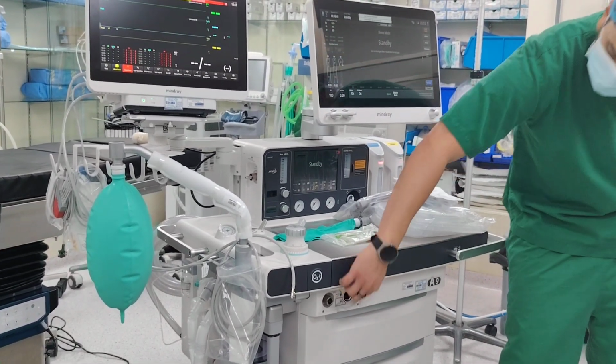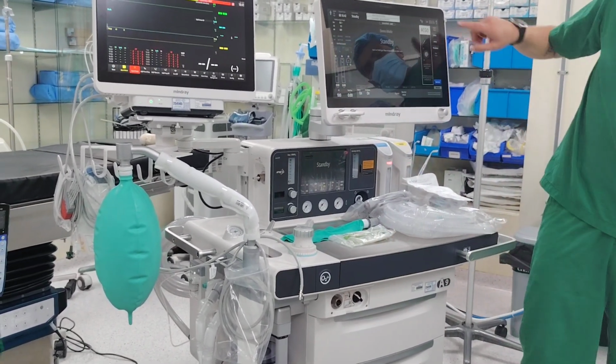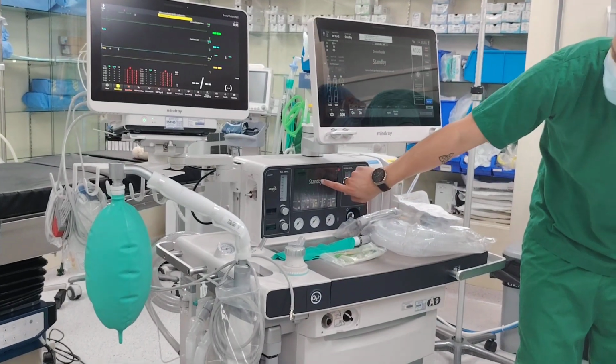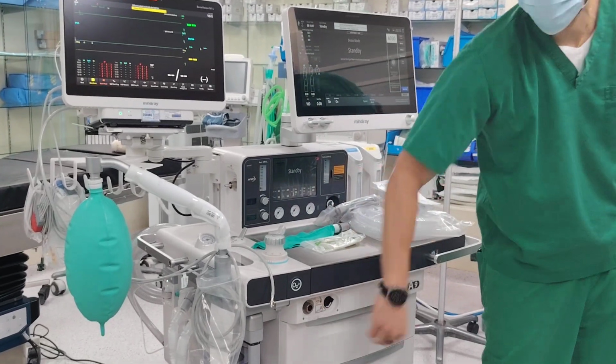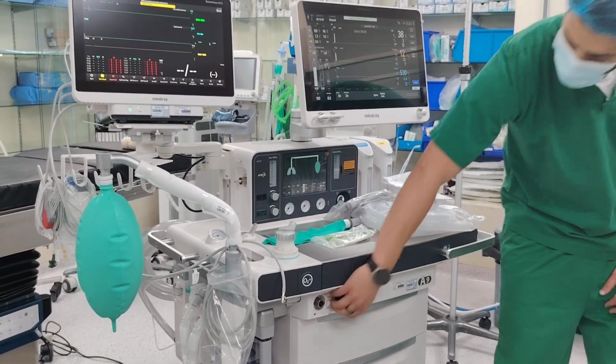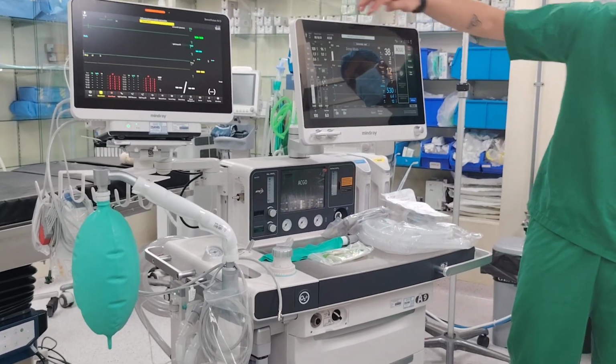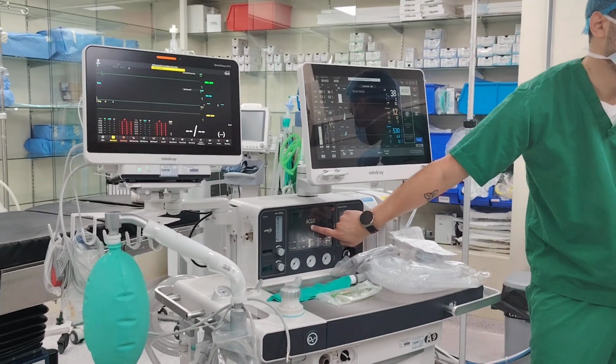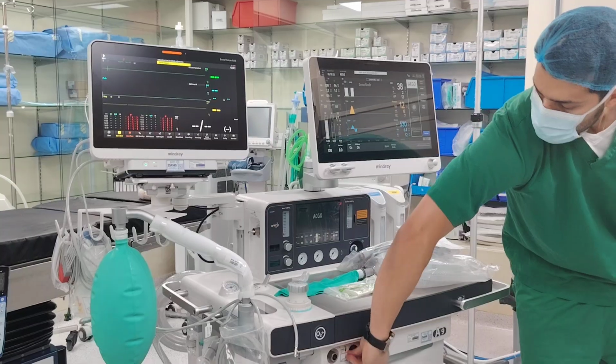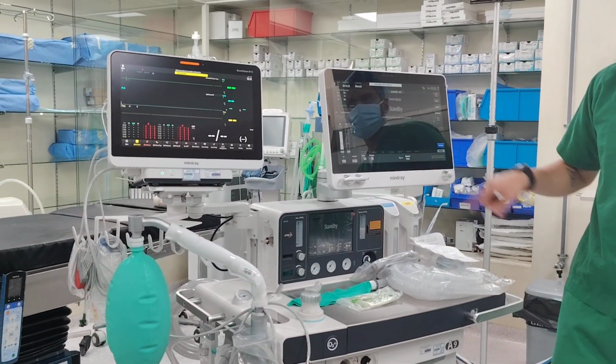How do you know you're in this mode? Look, when you turn this on, ACGO is here. ACGO also will be here. So let me show you in an actual case. So look, ACGO, ACGO, ACGO. Okay, clear. So now we will go to the monitor.